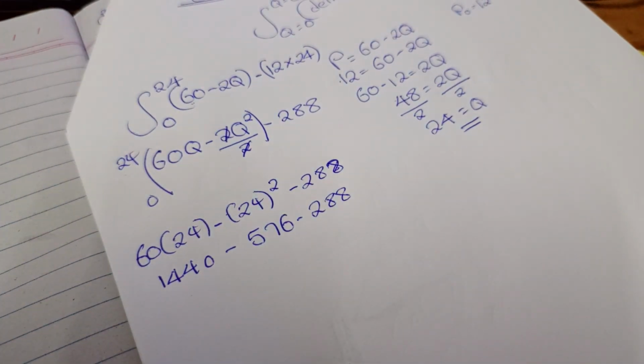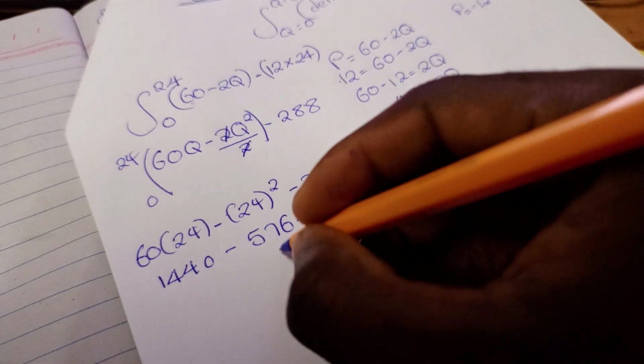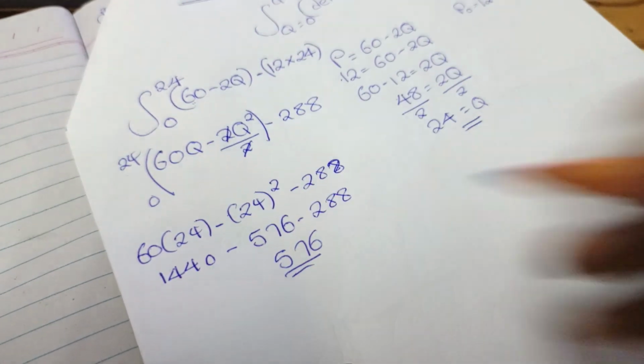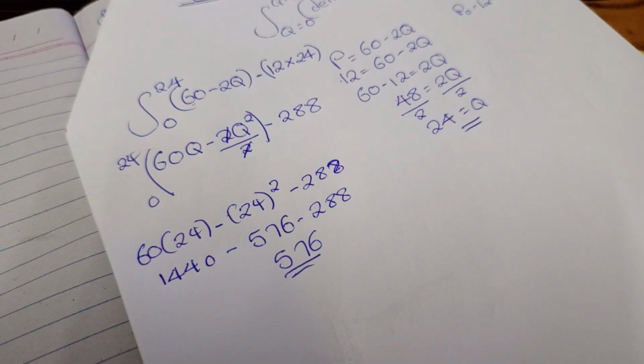Then from there, we subtract 1440 minus 576 minus 288, and we get our answer to be 576. So this 576 is the consumer surplus.